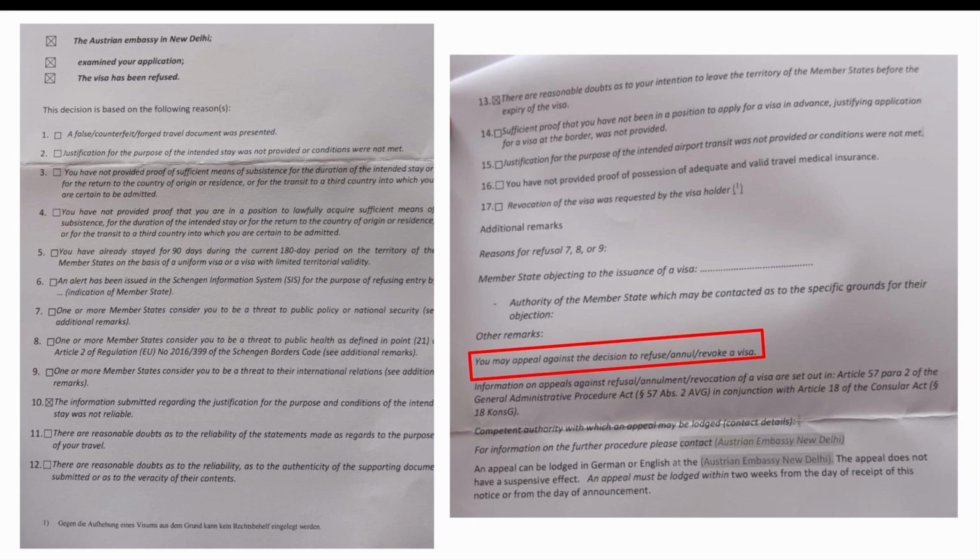So this is an example of a rejected visa application. If they don't see that your documents are in order and reliable, they will give you this rejection letter instead of a visa stamp on your passport, and this will come either by courier or you will be called to the VFS office. And over here they will mention the reason for rejection in the other remarks section.